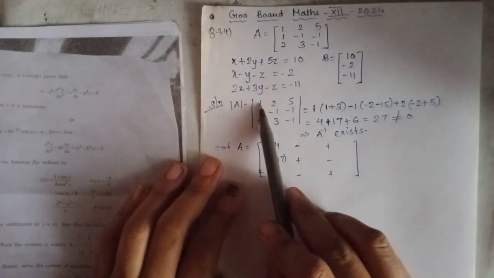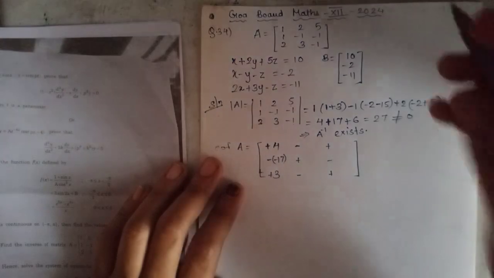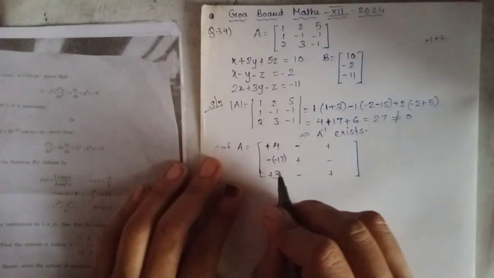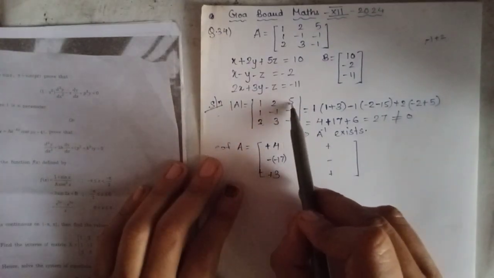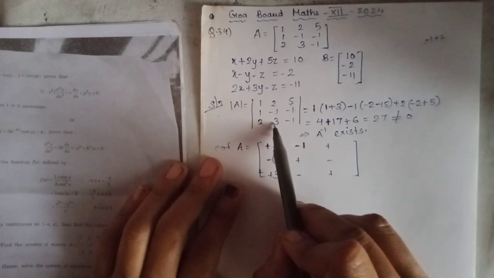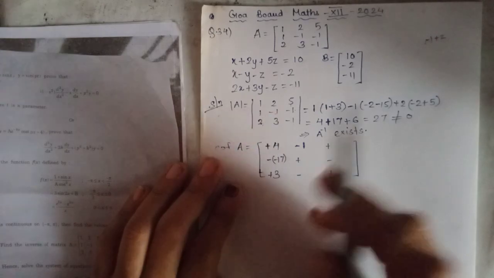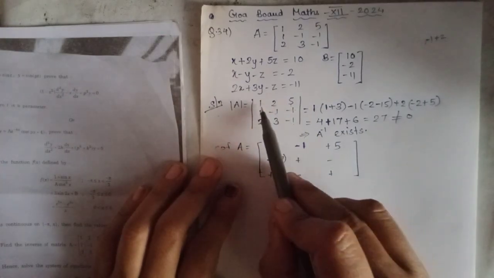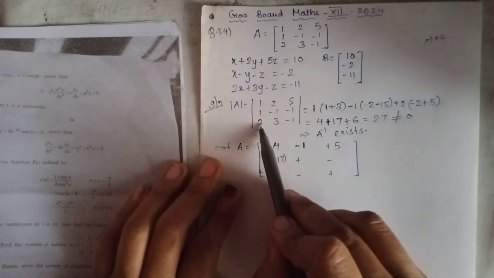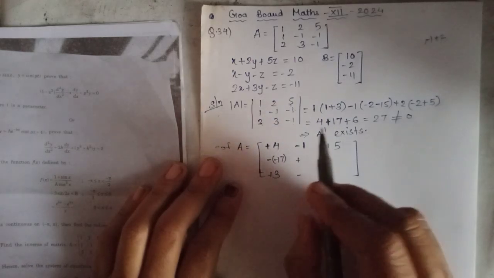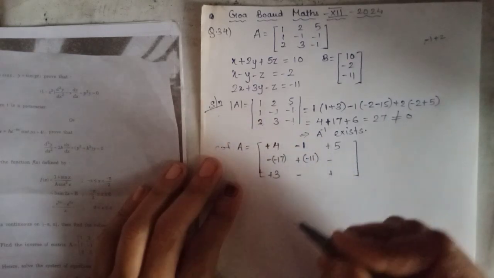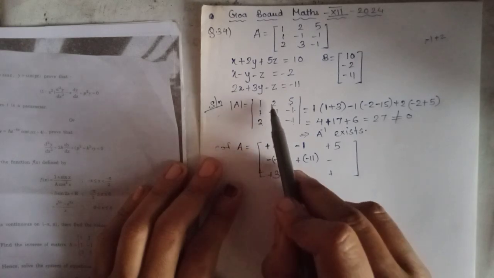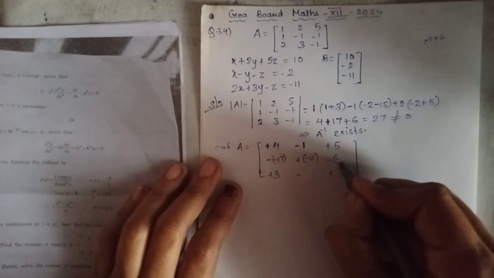Okay, 2. 1 minus 1 plus 2, so 1. 3 plus 2, 5. Minus 1, minus 10, minus 11. 3 minus 4, so minus 1.